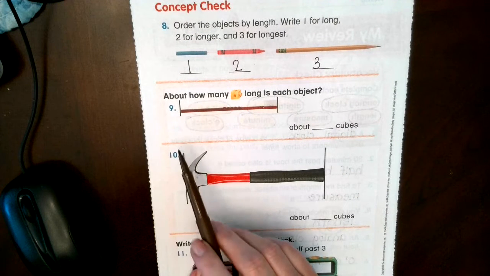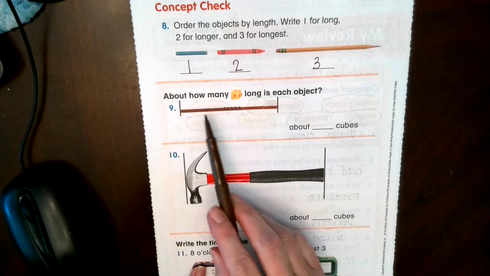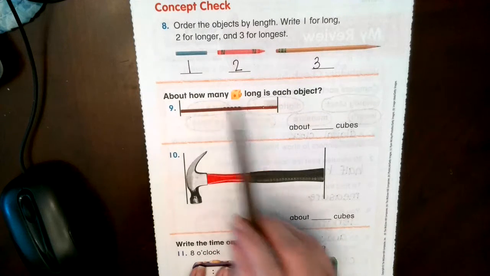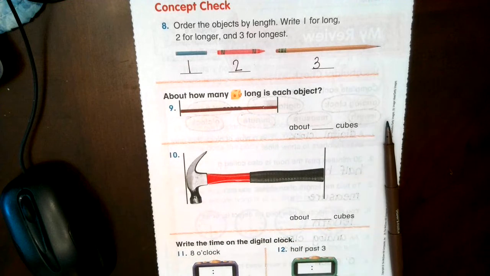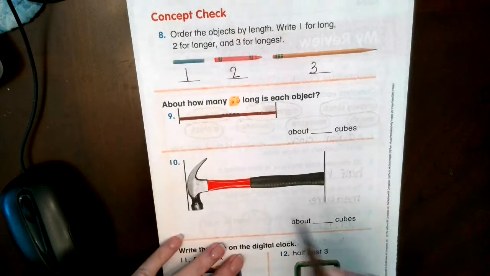Okay, about how many cubes long is each object? So you remember our cubes, and I know you don't have cubes at home, so we are going to get some glue. And of course, I cannot find them, so we're going to imagine about how many cubes.